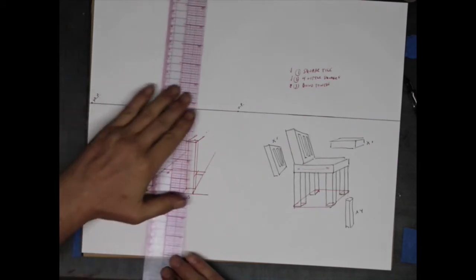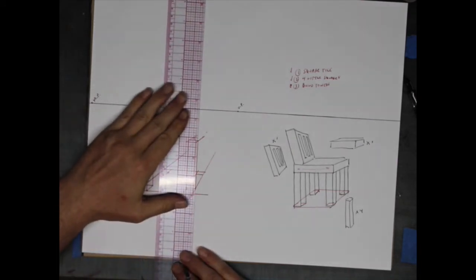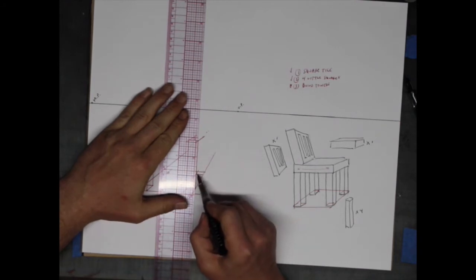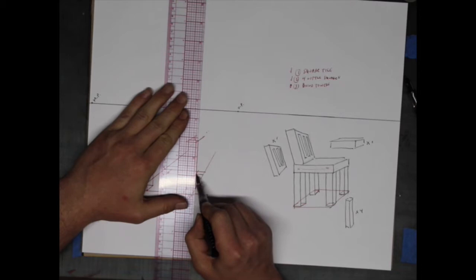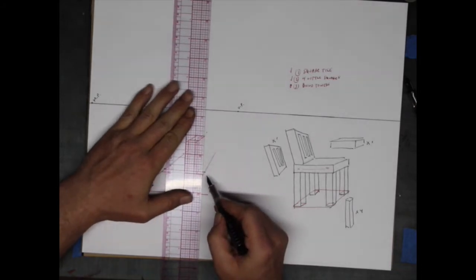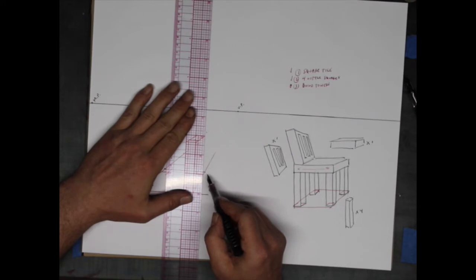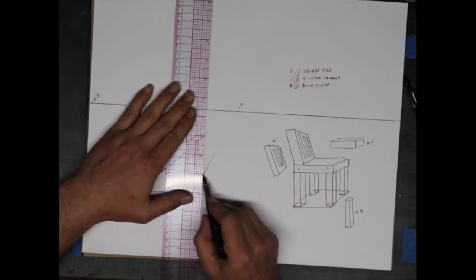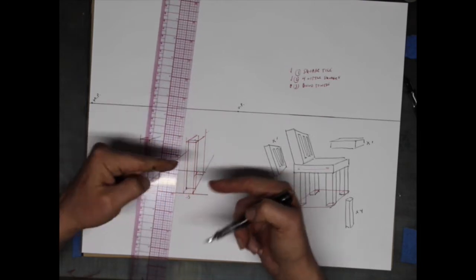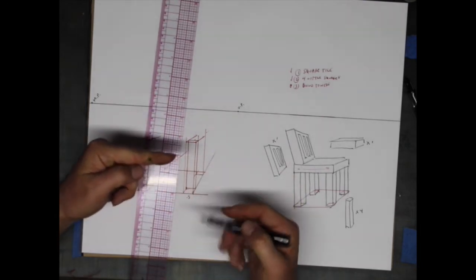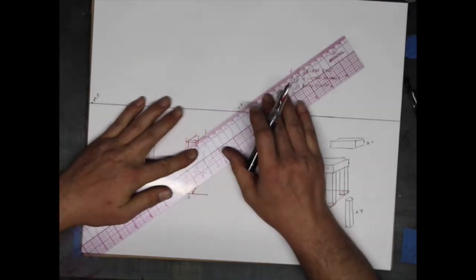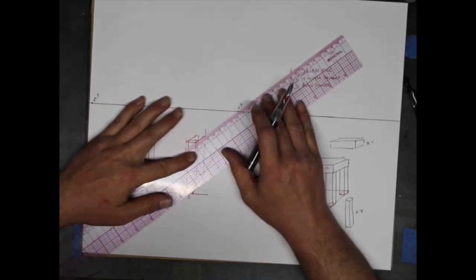Okay, let's construct our back legs. So notice here we have a little bit of overlap between the back leg and the front leg. That can happen. I tried to avoid it by drawing my chair off to the side of the vanishing point. If it was any closer, then the two legs would overlap entirely. But look, overlapping is not always avoidable. We don't always have the option to place the chair wherever we want.